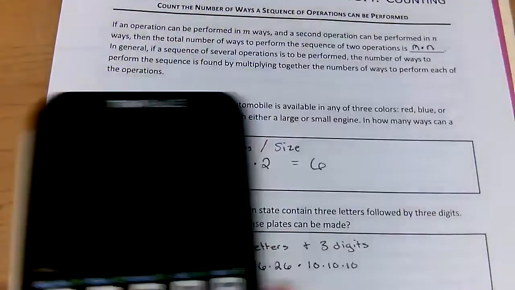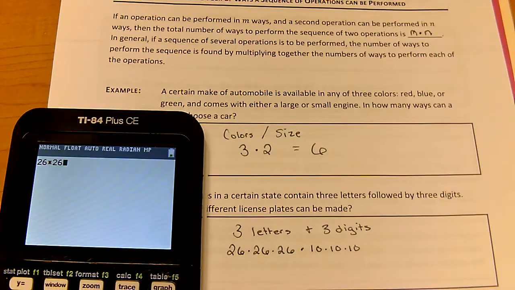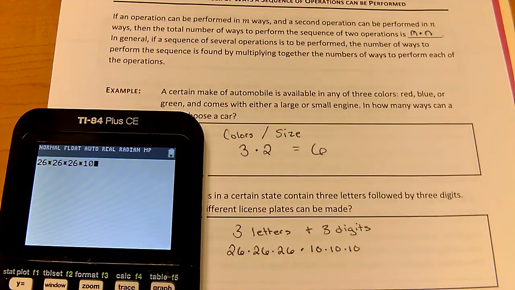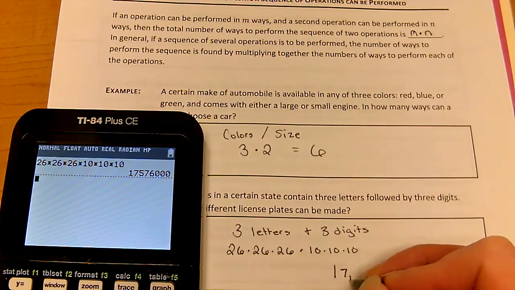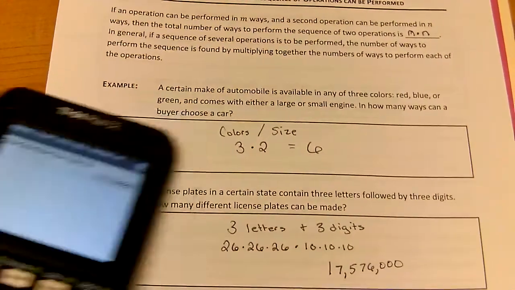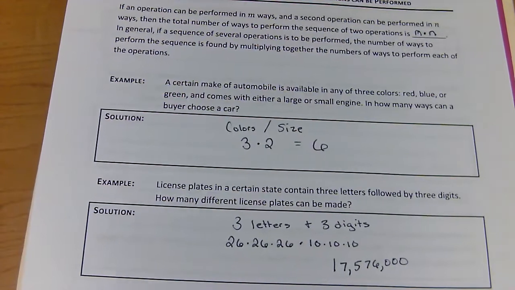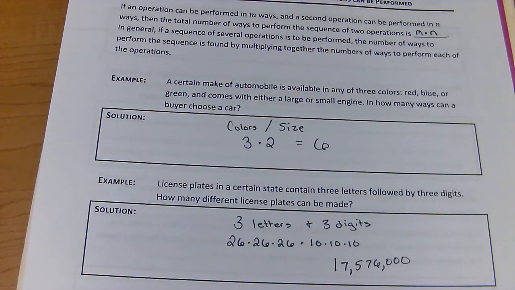10. So the number of different ways we could do a license plate would be 26 times 26 times 26 times 10 times 10 times 10. Wow. 17,576,000 ways to make a license plate. This is called the fundamental principle of counting. This is a way to count how many options you have, like ways to order a pizza, that type of thing.